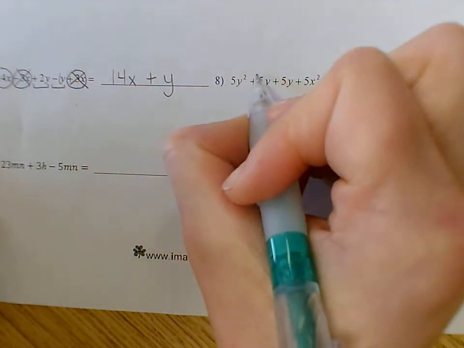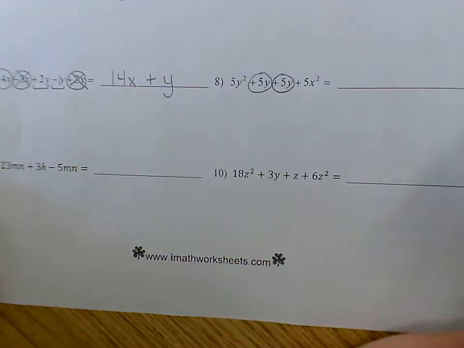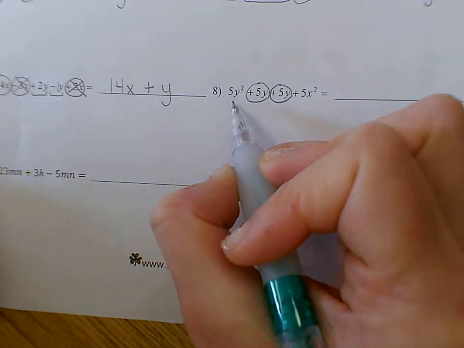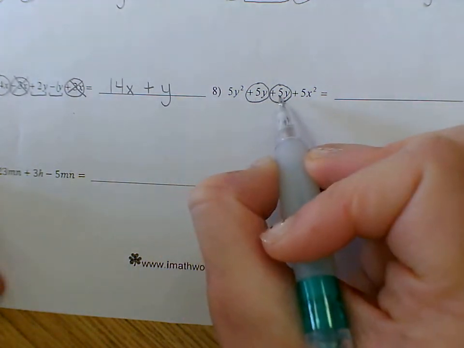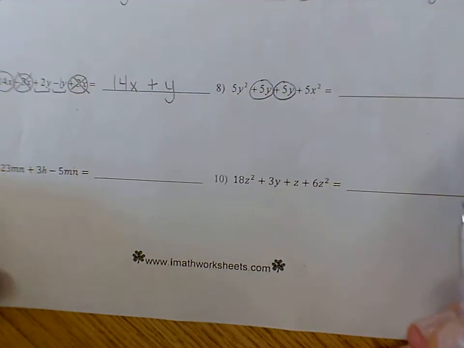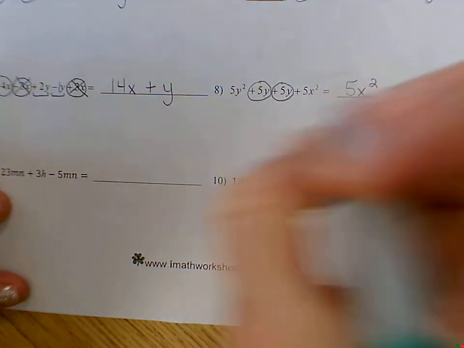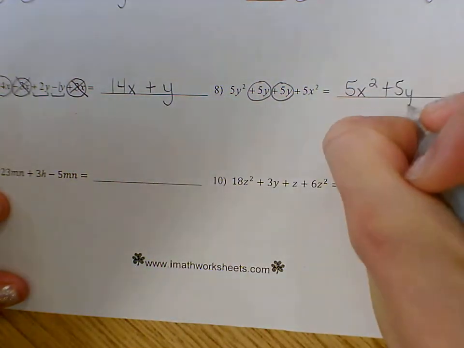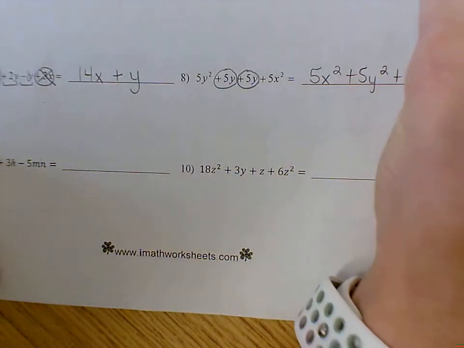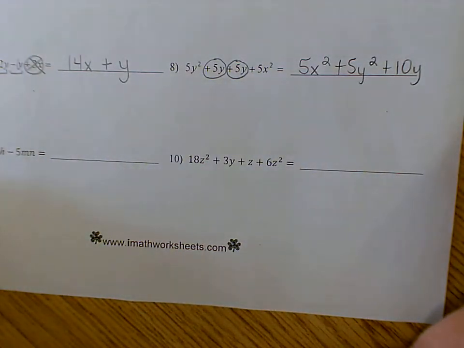This next one, the only like terms that I have are actually this one and this one. These don't have the same variable. So remember, if they don't have the same exact last name, then those are not like terms, okay? So we're going to combine those, but when we write our answer, we're actually going to have to put these first to put it in standard form. So alphabetically, the 5x squared will come first. Then I'll put the 5y squared. And then 5y plus 5y is plus 10y. So there wasn't a whole lot that combined there, just those two middle things, okay?